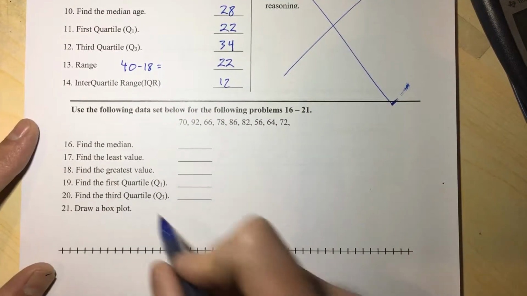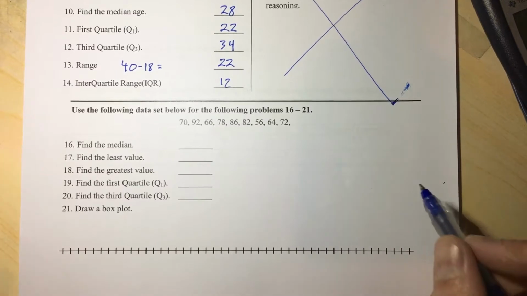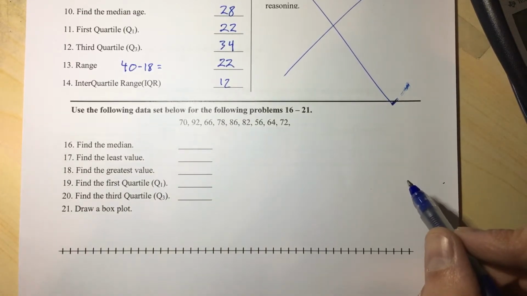All right. Last but not least, I don't want to keep this. Actually, I'm going to come back in the second video and finish this one up a little bit later, but that should get you a good start on this.